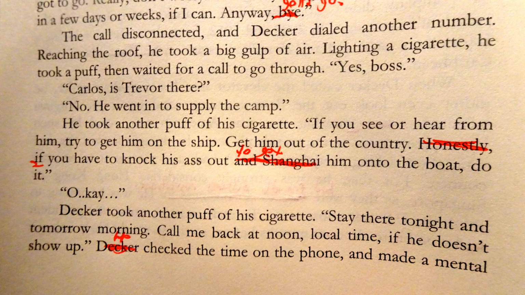This line here: knock his ass out and Shanghai him onto the boat. There's a line later on in the book where Trevor says something about how he is shanghaied onto this boat. So both characters were using that word, Shanghai, which is probably racist or whatever today. But I don't know about both characters using that word, because to a lot of people it's probably an archaic word.